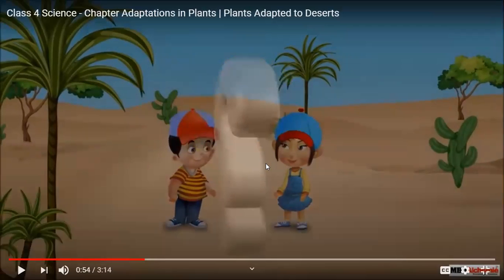So these two kids are talking about how plants can adapt in the desert. What are the main characteristics that help the plants that live in the desert adapt?